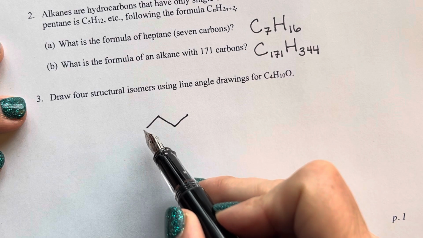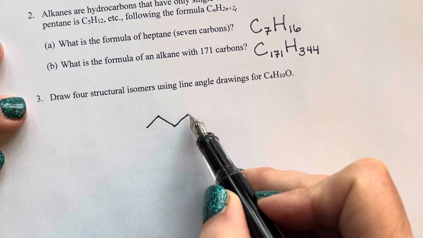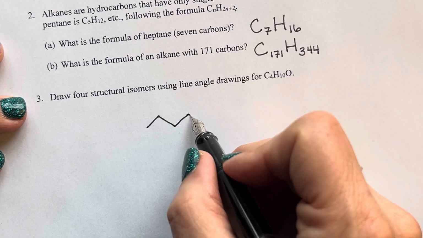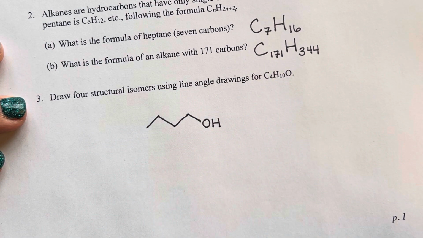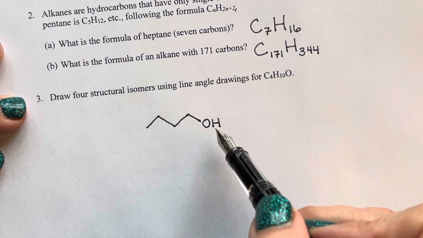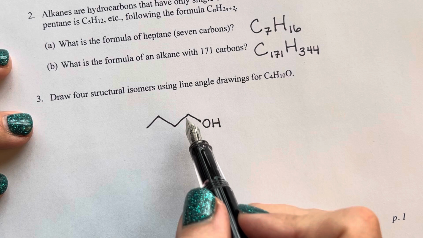So here are 4 carbons, 1, 2, 3, 4. And then I'm going to try bonding an oxygen OH group to this. Okay, let's see how this works. Does this give us this formula? And we can test that.